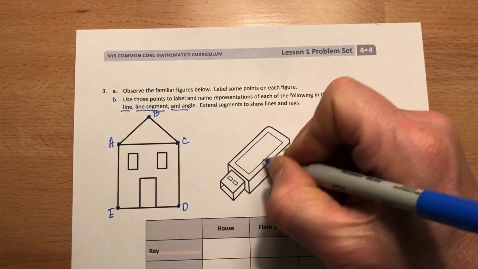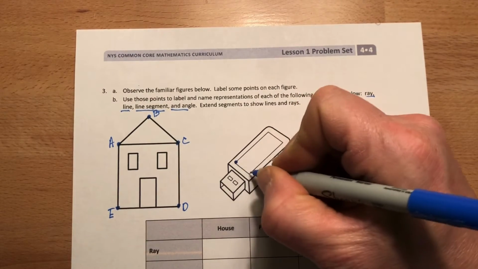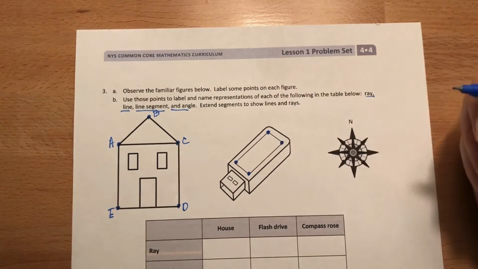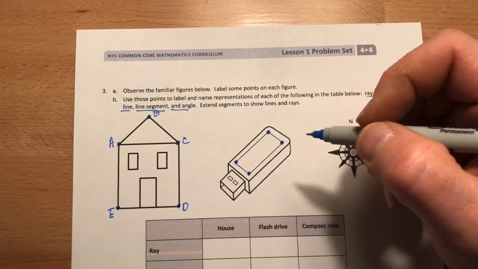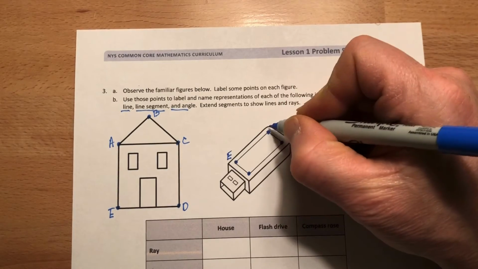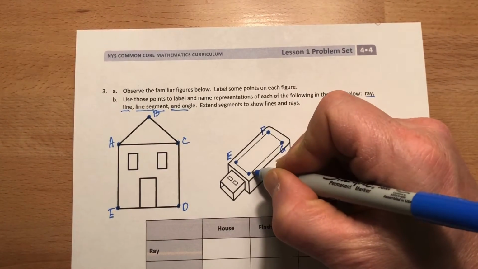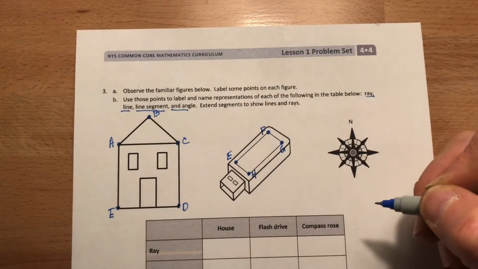All right, here's the USB point. I see that rectangle right there. That's a familiar object. I'm going to label those corners too. We label those with points. Let's label those A, B, C, D. How about E, F, G, and H? Nice, right?